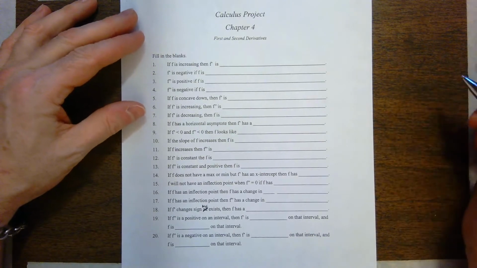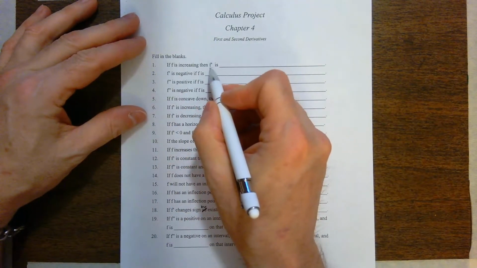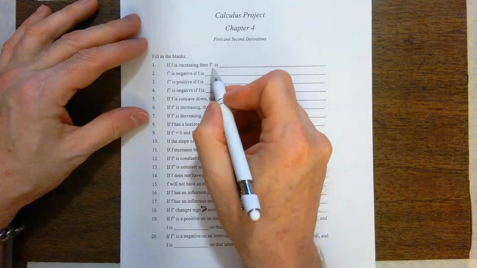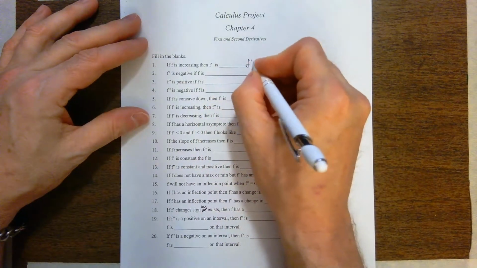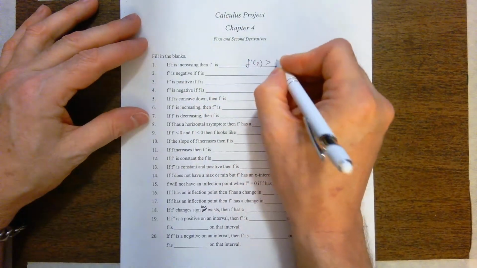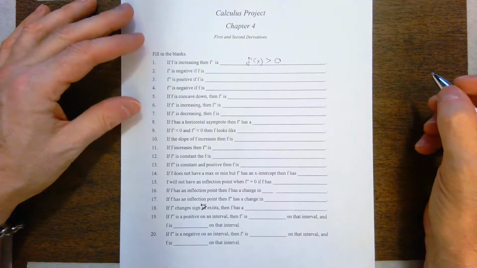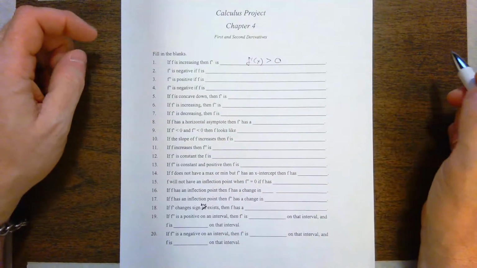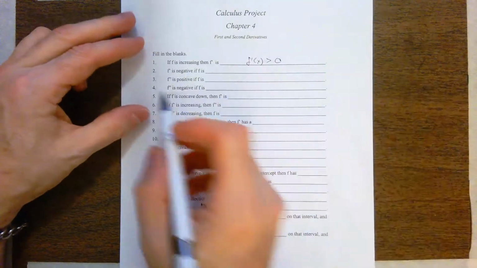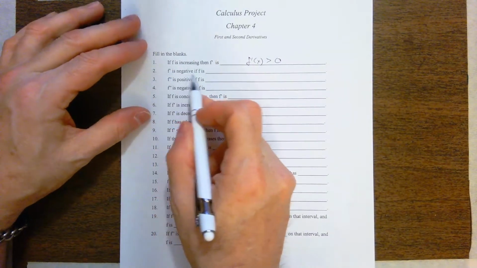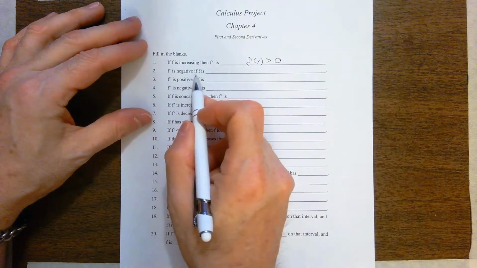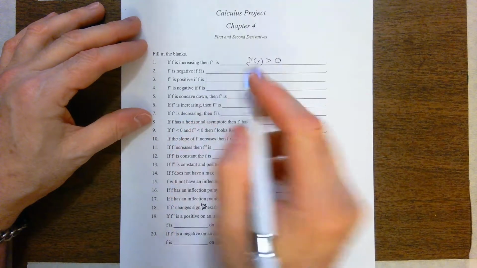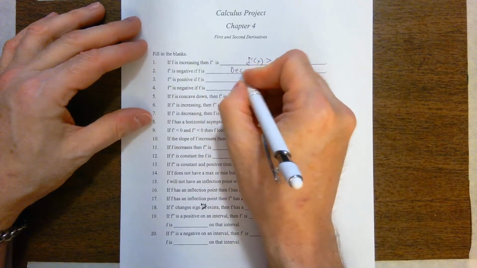All right, so the first one. If f is increasing, then f prime, the first derivative, is what? Well, then the first derivative is going to be greater than 0. It's going to be positive. And if you wrote the word positive in there, that's fine as well. If the first derivative is negative, then f is what? If f is decreasing.